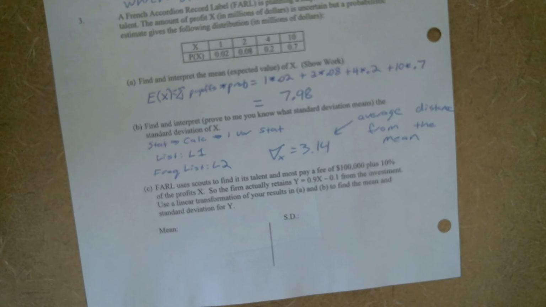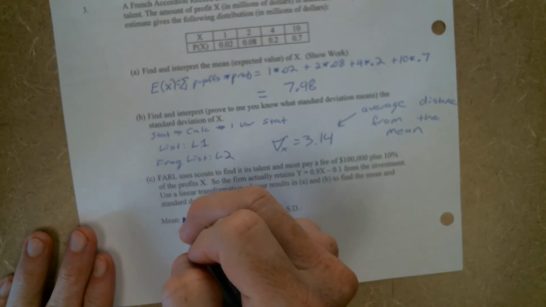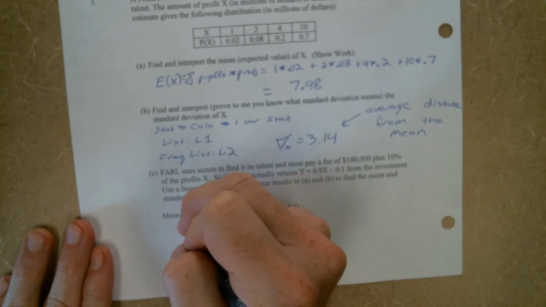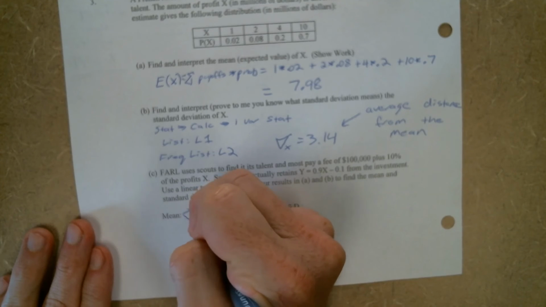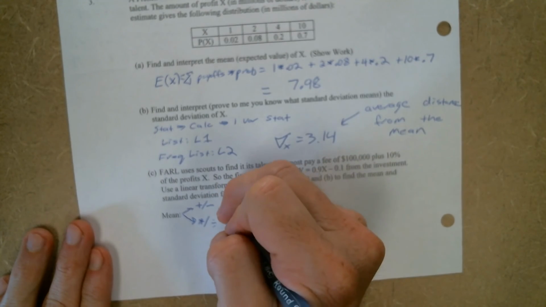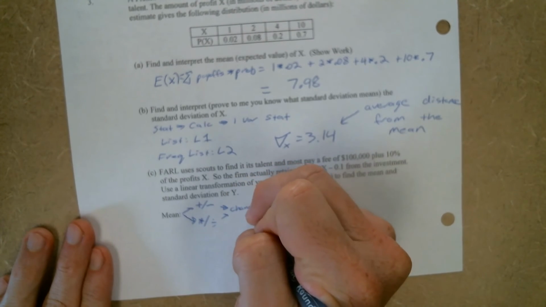All right, so this goes into the rules that we learned about. Now, when you're talking about the mean, both addition, subtraction, and multiplication, division impact the mean. All right, so both of these change the mean.